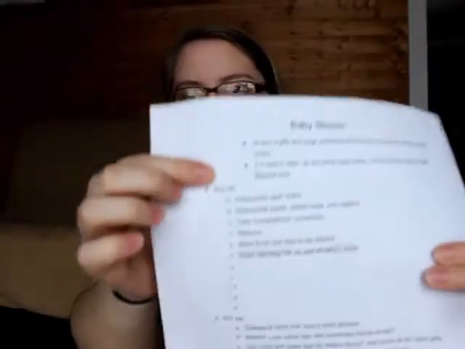And then the next bullet point down, I have my buy list and then my DIY list. So on my buy list, I have all the disposable items like the tablecloths, the plasticware, the plates, napkins.